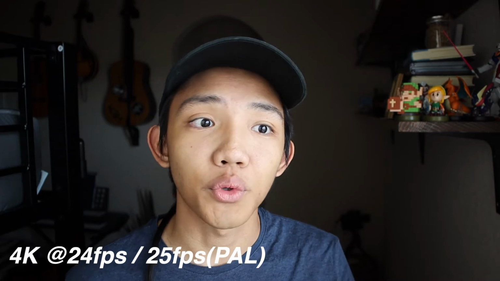So that's the 1.6 crop, and the autofocus is now contrast detection, therefore a little less accurate than the dual pixel autofocus. If you want more tips on how to use the autofocus in 4K, I'll leave a link in the card and the description. It shoots in 24 frames a second, or 25 frames for PAL regions.